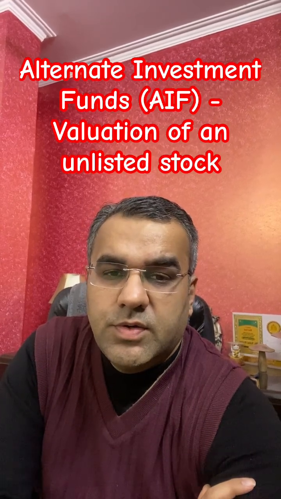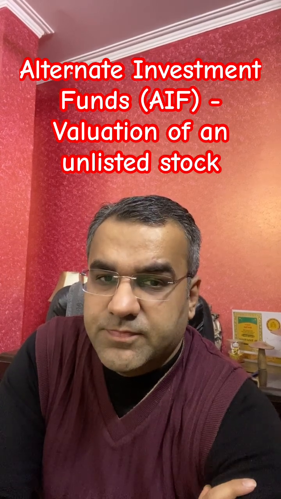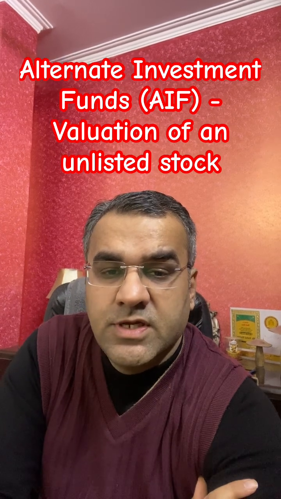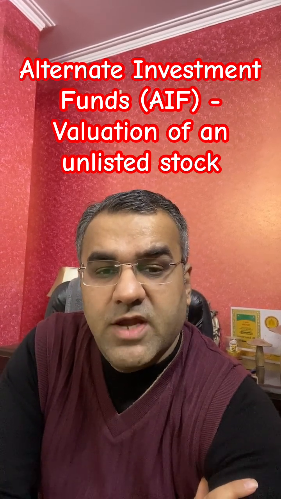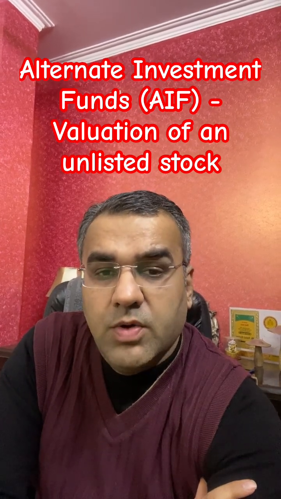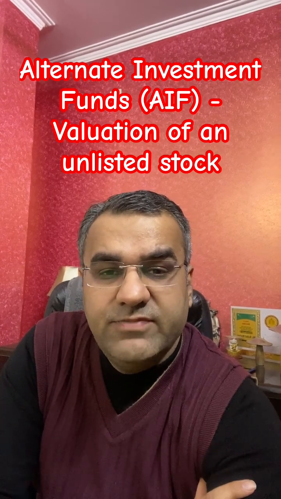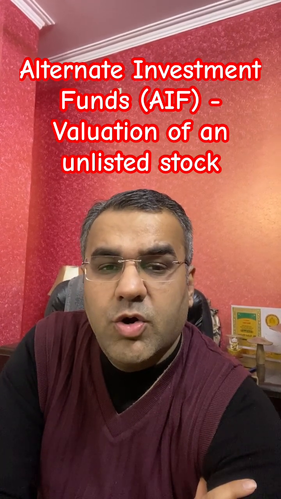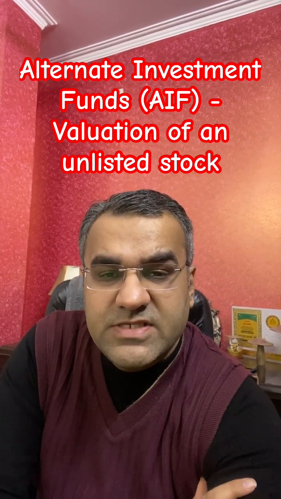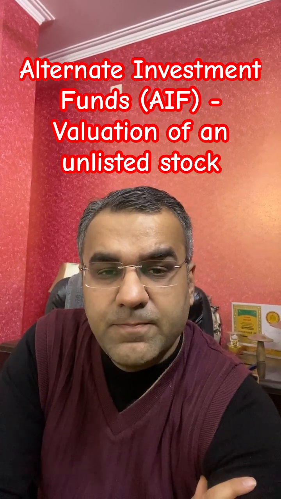The world of portfolio investment is divided into various categories: foreign institutional investors, foreign portfolio investors, and so on and so forth. And one of them is alternate investment funds. Now, different countries of the globe have different definitions of alternate investment fund, but on a very generalized note, alternate investment funds invest in listed as well as unlisted securities of that country.